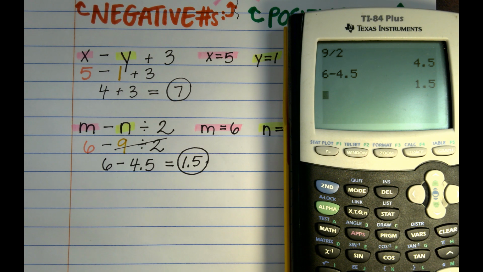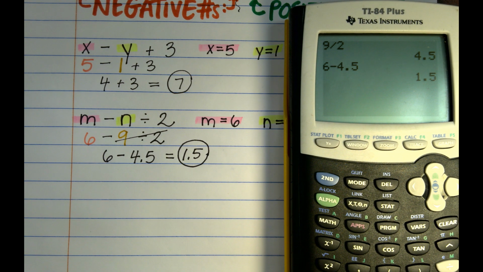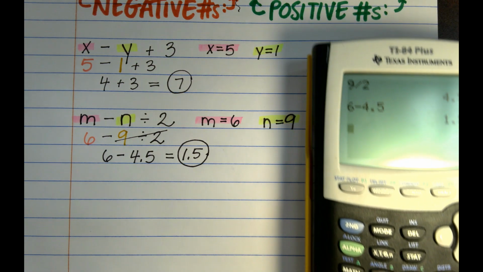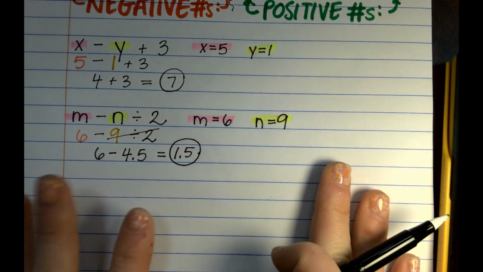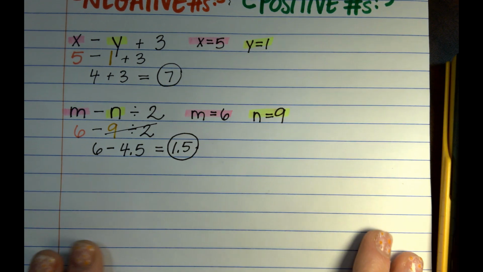Okay. Let's do one more together, and then I am going to have you guys try a few on your own. Do we have any questions about this one before we go to the next one?